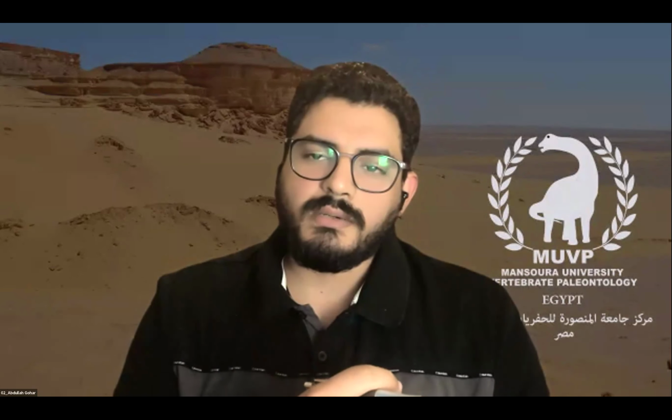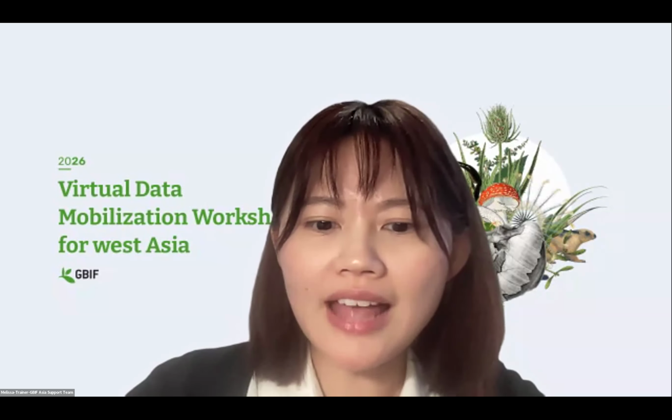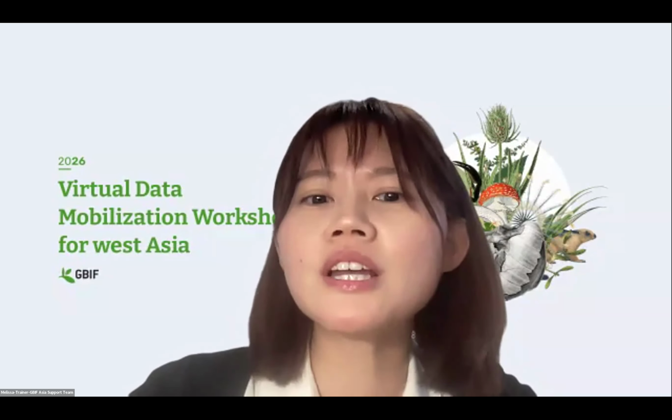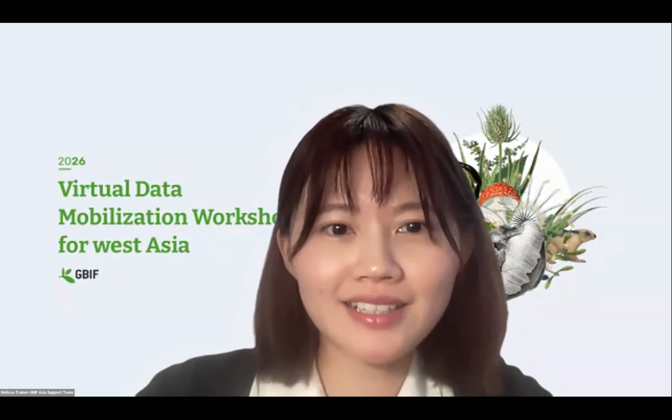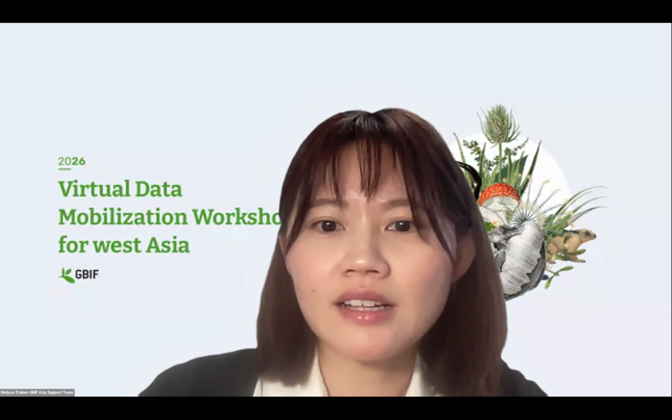The link provided by GBIF is to an older version of OpenRefine. Is it okay to download the latest one? Yes, of course. It doesn't matter which version you download, but if you want the latest one, this is the link.